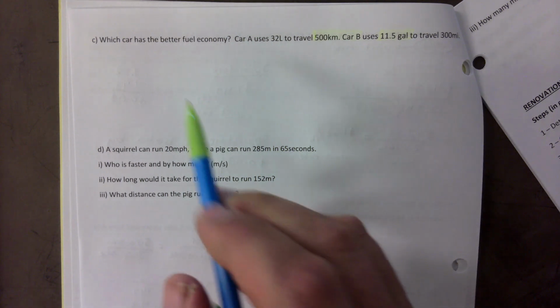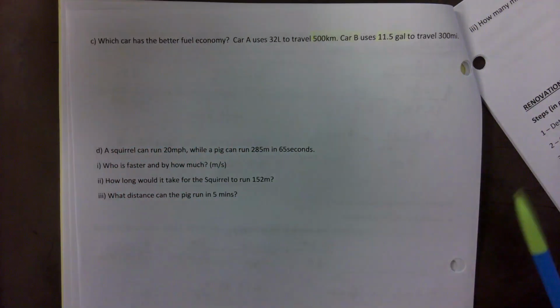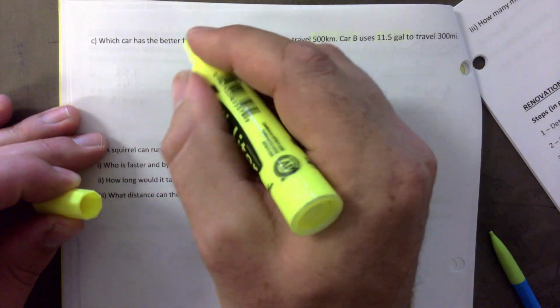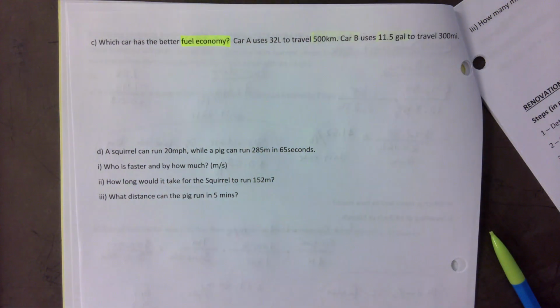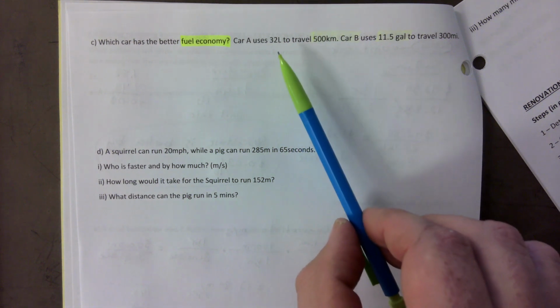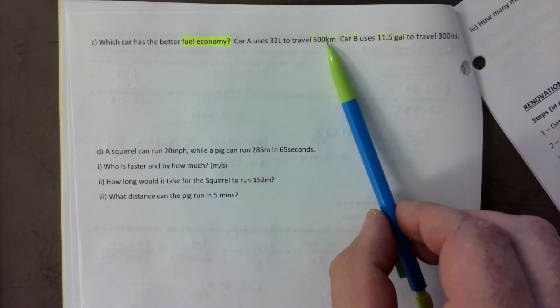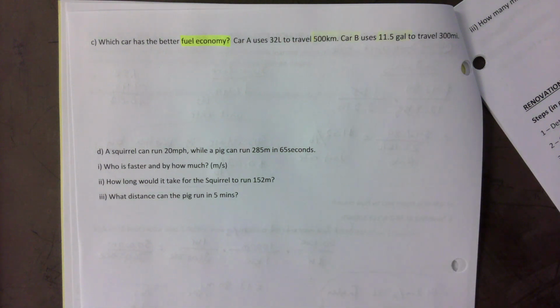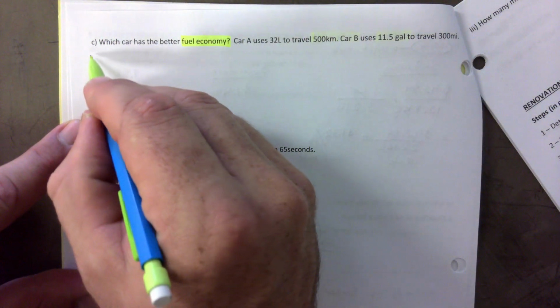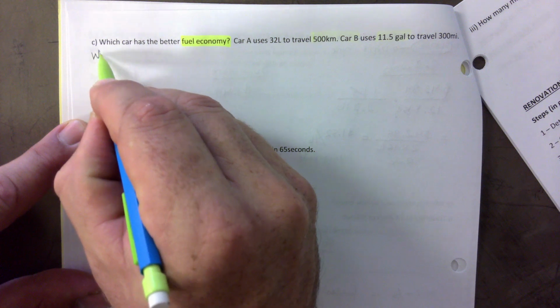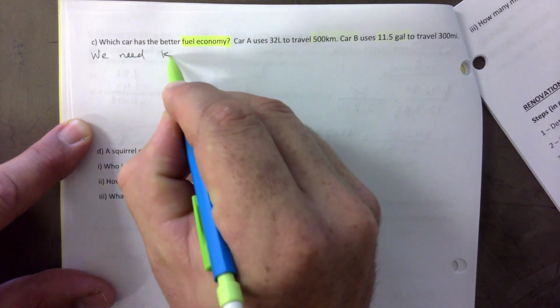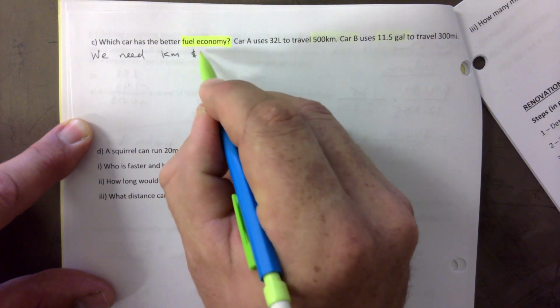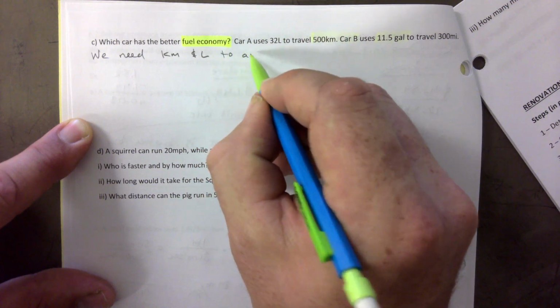Okay. Here we go. Which car has a better fuel economy? I'm going to highlight fuel economy because it should ring a bell, right? You should be like, oh yeah, I have that on my study sheet. Car A uses 32 liters to travel 500 kilometers. This is on page 7. Car B uses 11.5 gallons to travel 300 miles. Okay, so I'm going to say that we need kilometers and liters to answer this. Oh, you can't see that, right?